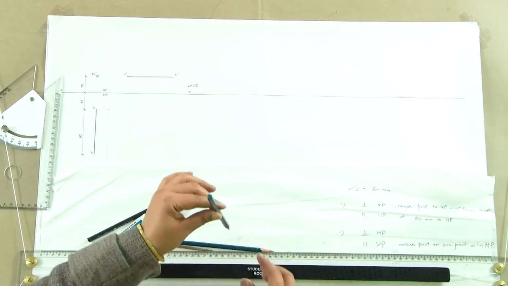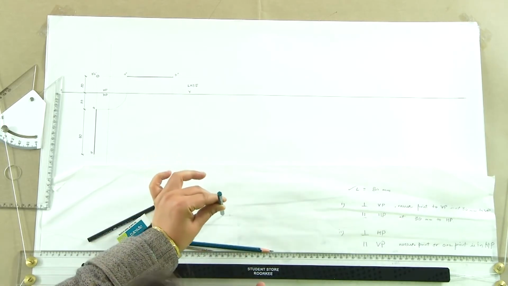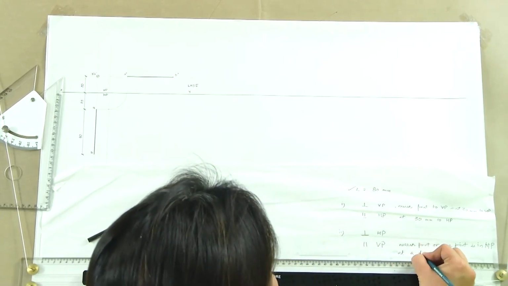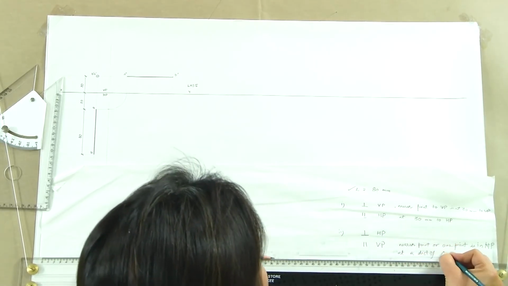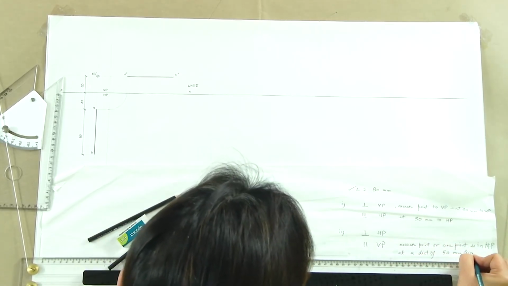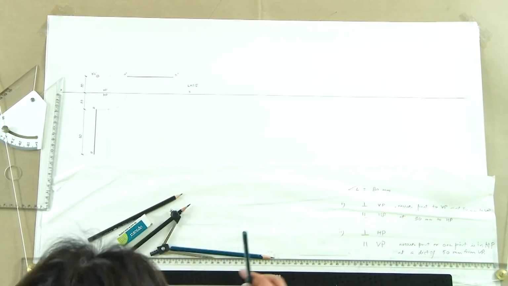So, since this line is perpendicular to HP, let us assume that one of the points is in HP and it is at a distance of 50 mm from VP.